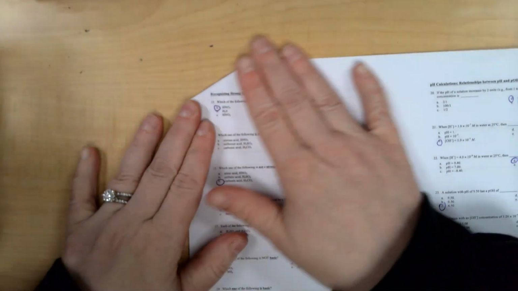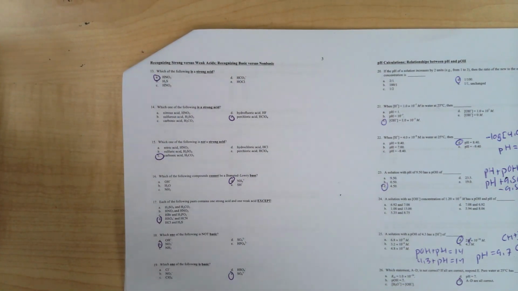Okay, so moving on to number 13. Which of the following is a strong acid? We talked about in class how there's a way for us to calculate a strong acid, because all strong acids will have a Ka, or a dissociation constant, that's above 1.